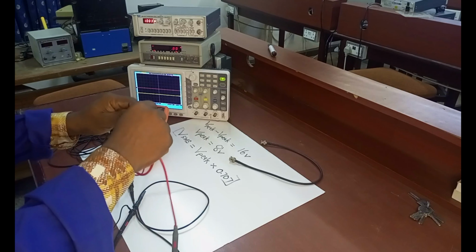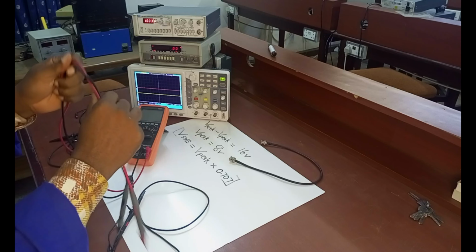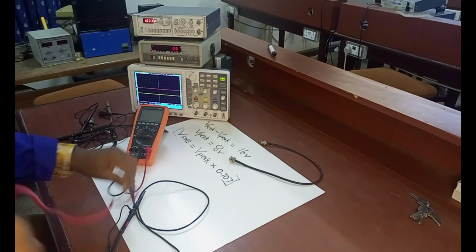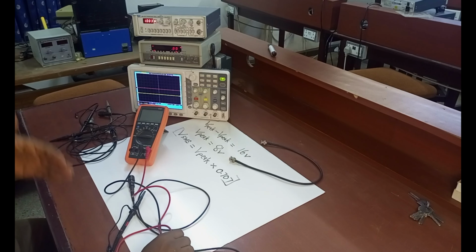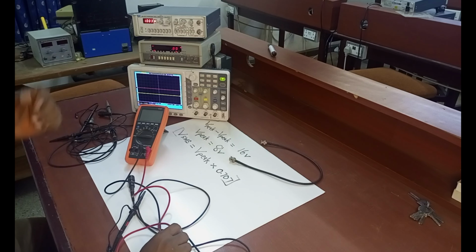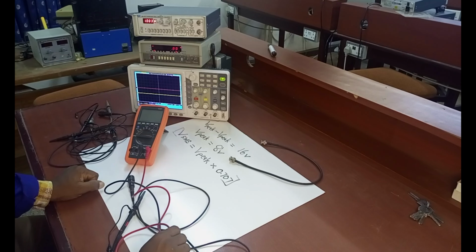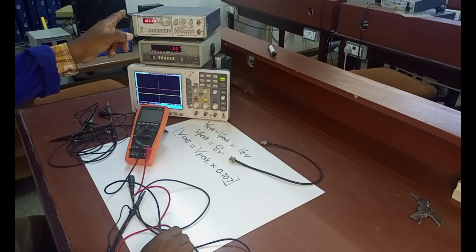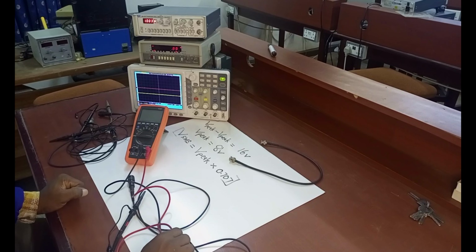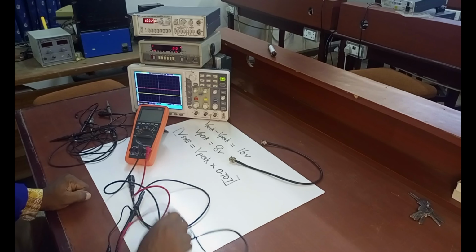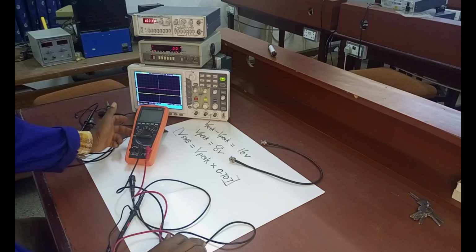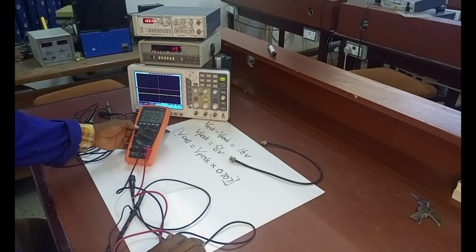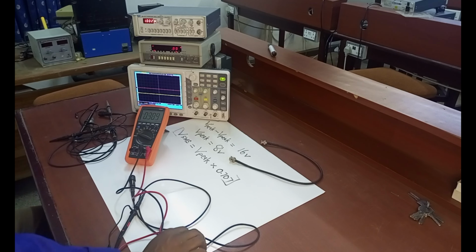The unfortunate thing is that the multimeter cannot be used to measure peak to peak voltage. Neither can it be used to measure the peak voltage. So you have to find the root mean squared equivalent of the peak voltage. The multimeter can do that. We just take the output from the signal generator, then we connect it to the input of the multimeter. Then we turn it to AC, alternating current. Then we will do the measurement. So I will do that.